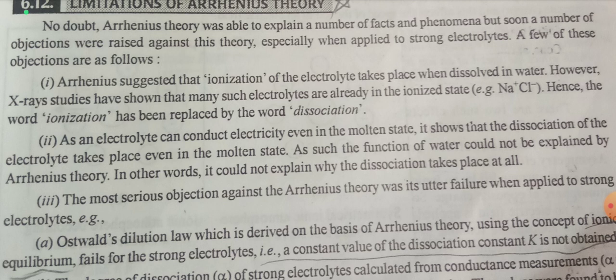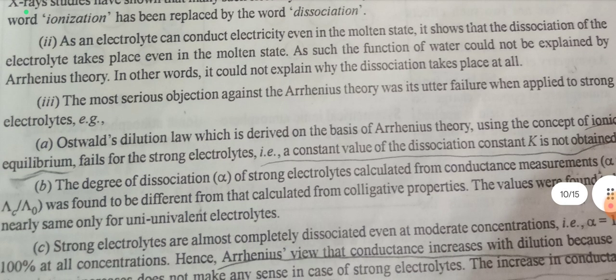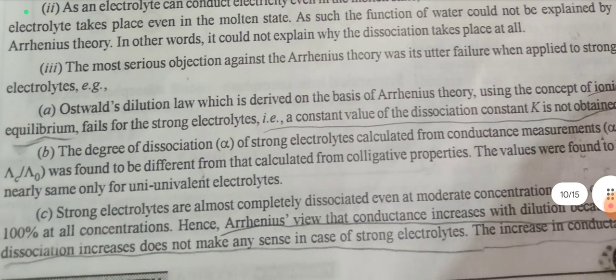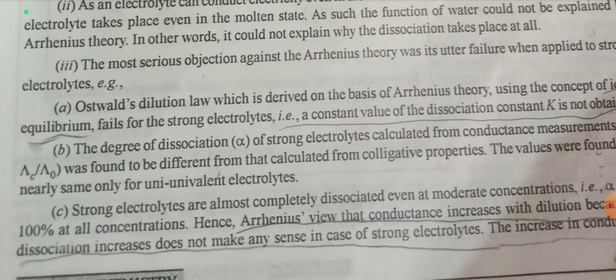The most serious objection against the Arrhenius theory was its utter failure when applied to strong electrolytes. For example, Ostwald dilution law, which is derived on the basis of Arrhenius theory using the concept of ionic equilibrium, fails for strong electrolytes. That is, a constant value of dissociation constant K is not obtained. The degree of dissociation of strong electrolytes calculated from conductance measurement was found to be different from that calculated from colligative property. The values were found nearly the same only for univalent electrolytes.